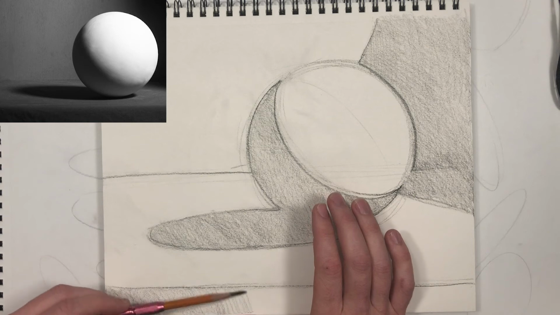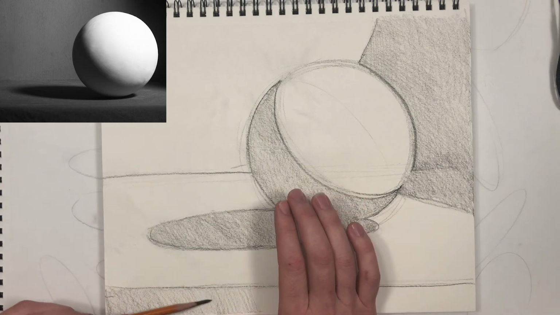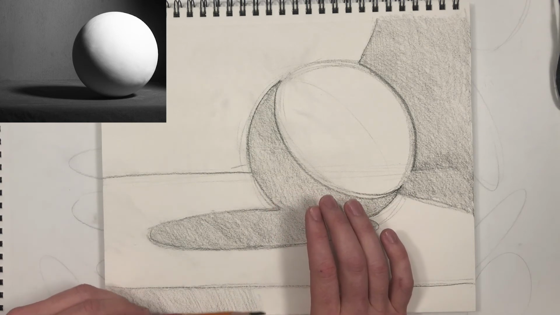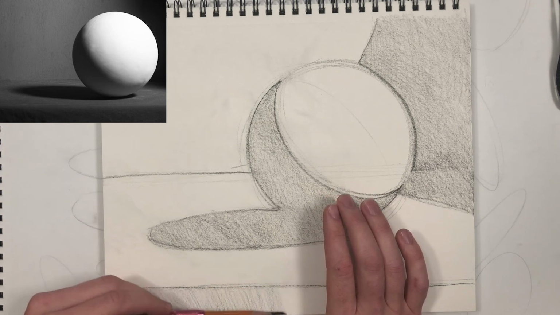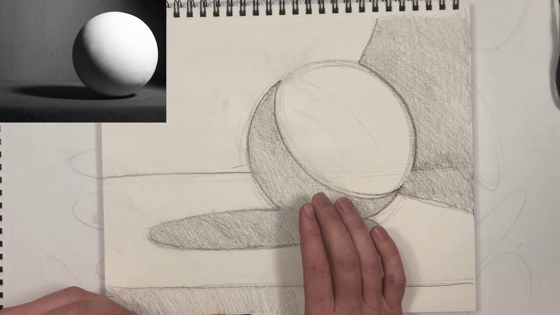I don't know if you can see it here, but I'm actually just going to use my thumb on the edge of the sketchbook. My pencil kept falling off the page and it was getting obnoxious. So now I'm just sort of running my thumb along with it. Okay, and that is it for this.